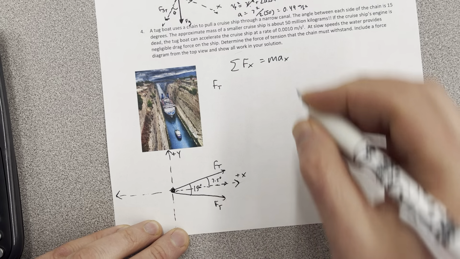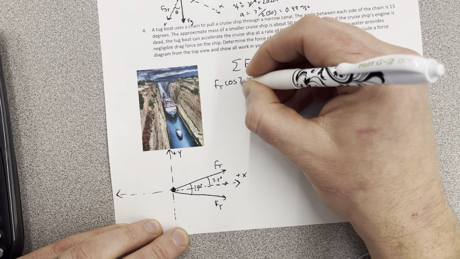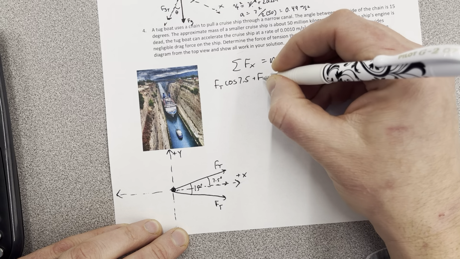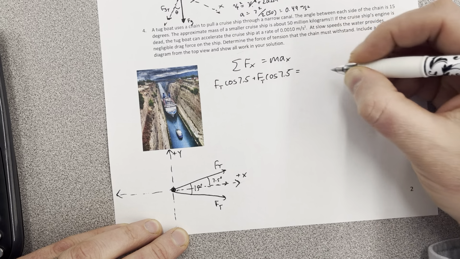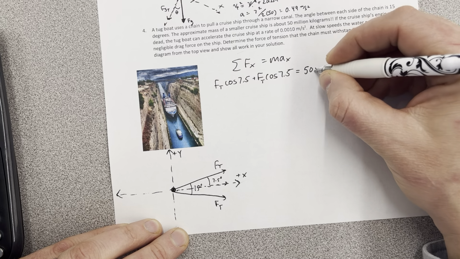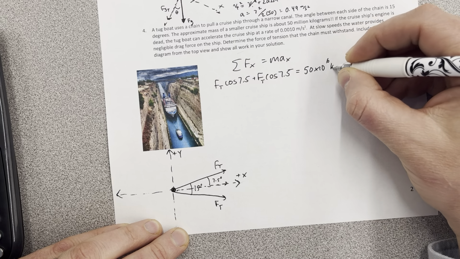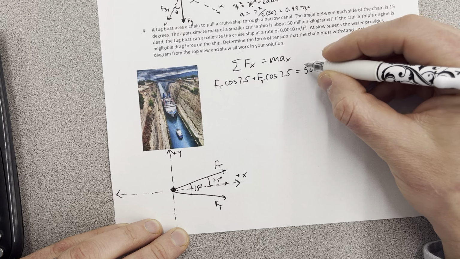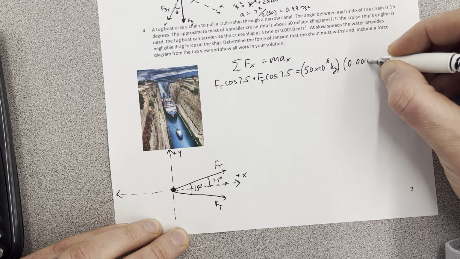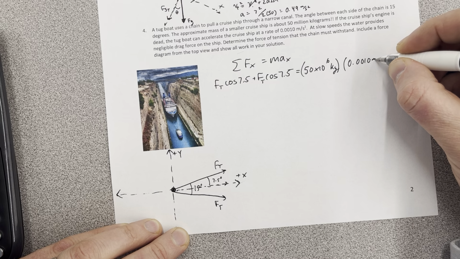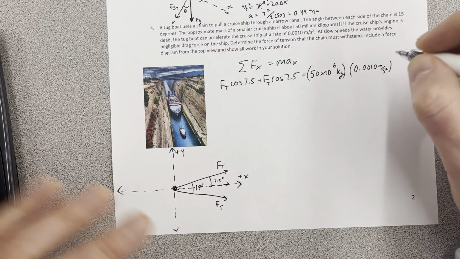So Ft times the cos of 7.5 plus Ft times the cos of 7.5 equals 50 times 10 to the 6 kilograms, 50 million kilograms, times the acceleration of 0.0010 meters per second squared.